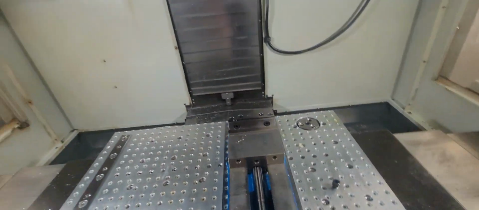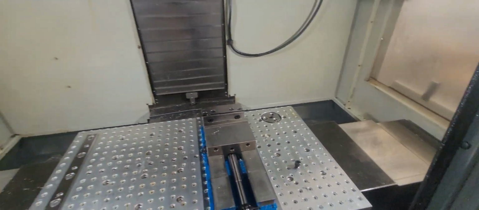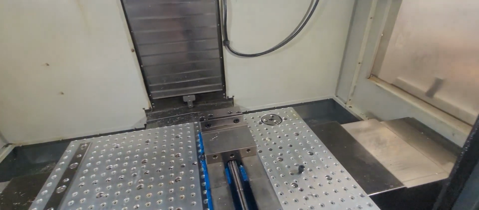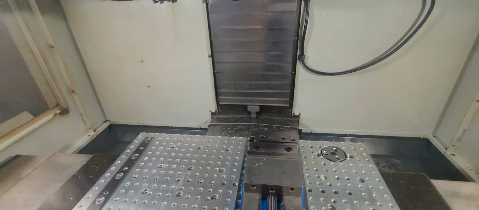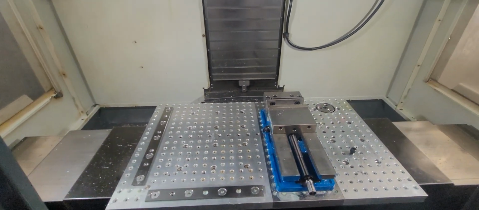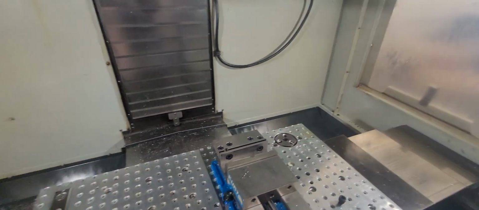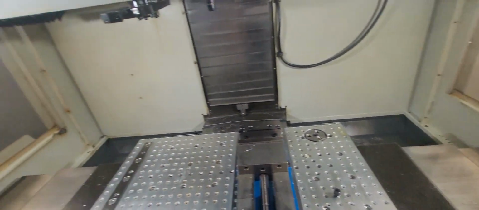And then here you can see my primary vise. My primary vise is actually stacked on a piece of 4140 pre-hard. Maybe that could have been cast. It probably would have been a little bit better, but that's what we went with because we had some material hanging around. And then you can see I've got aluminum plate over here, aluminum plate over here.